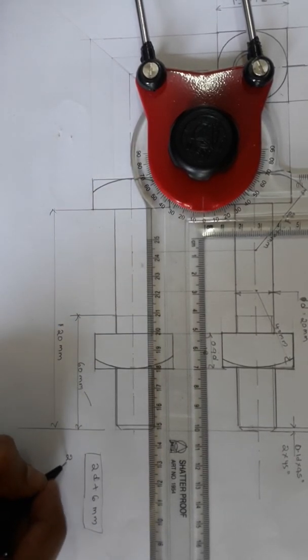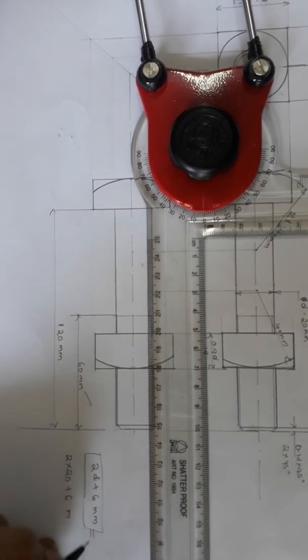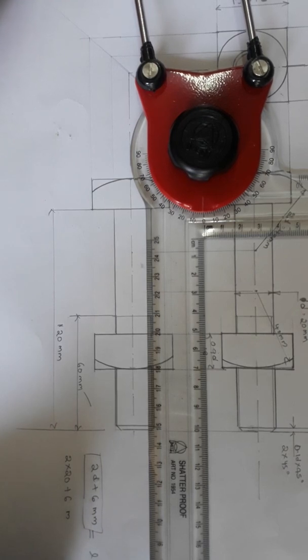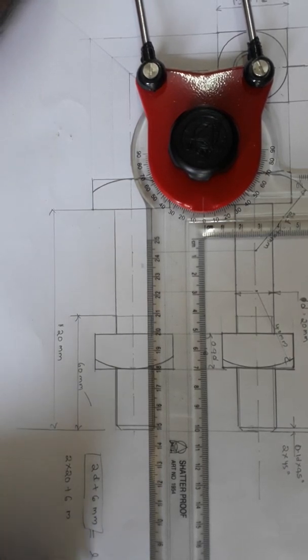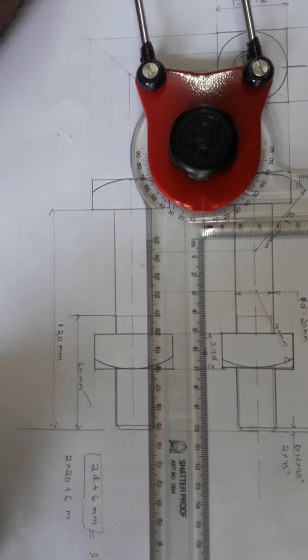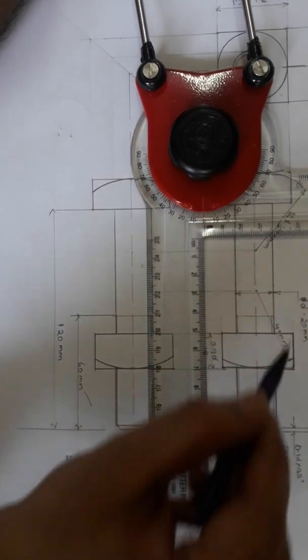So 2 times the diameter is 20 plus 6 mm. This formula is for length less than 150 millimeter. If the length is less than 150 millimeter, then you have to use this formula. In our case, the length is 120 mm.